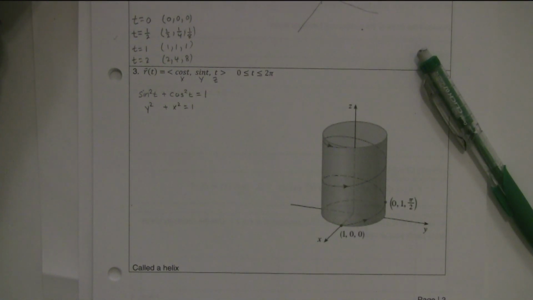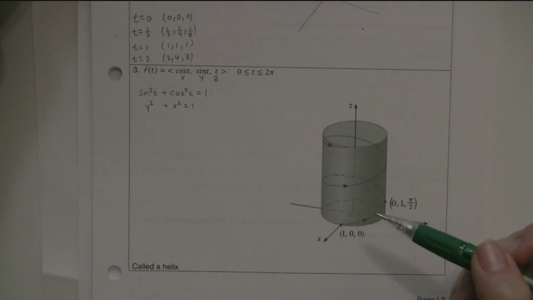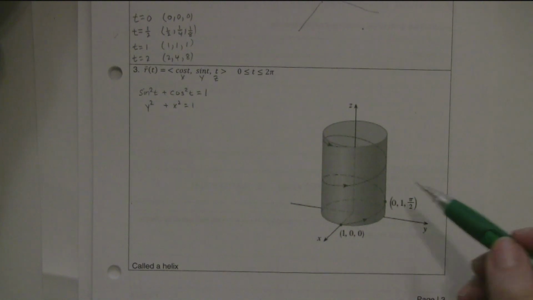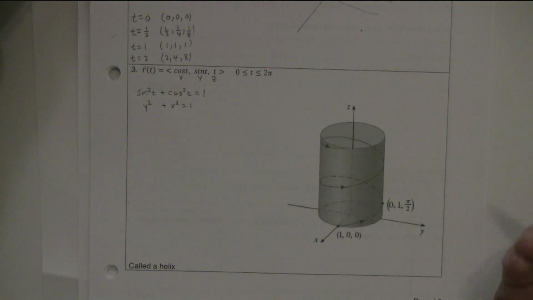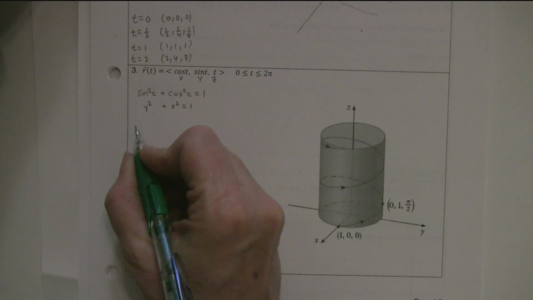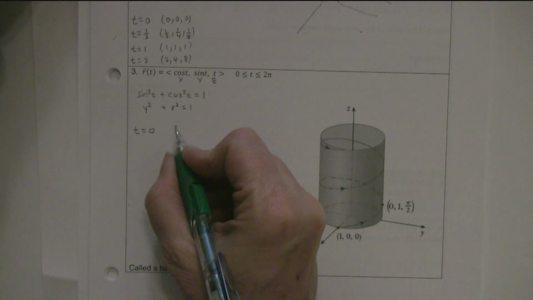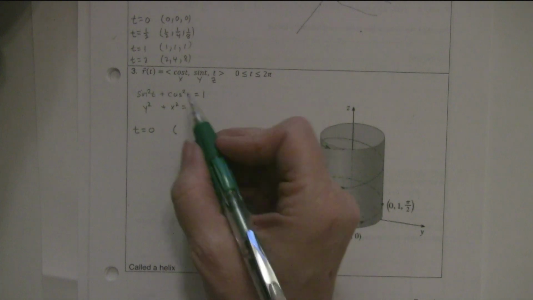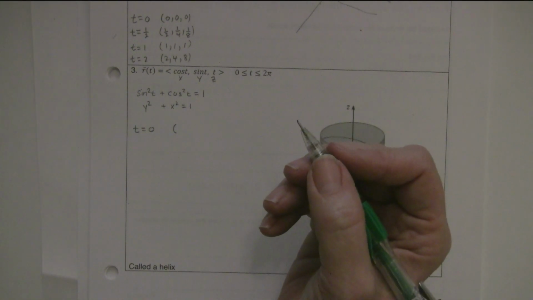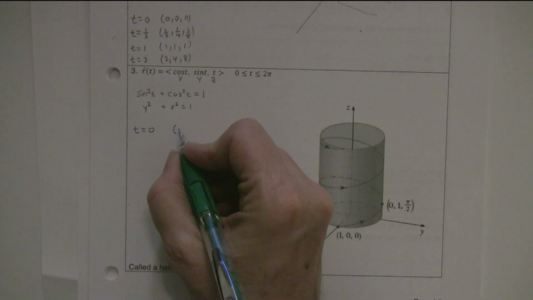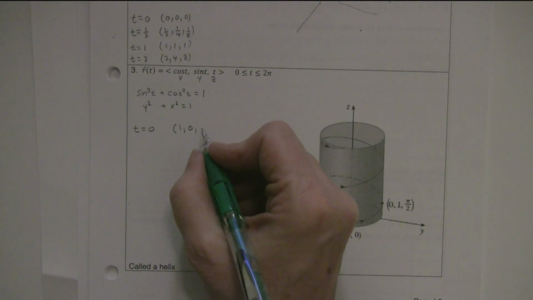So we know that every point on our space curve will be on this cylinder as it goes around. And so we can just pick a few so that we can see. For example, if we pick t is 0, I know that it's a vector pointing to it, but cosine of 0 is 1, and sine of 0 is 0, and 0.